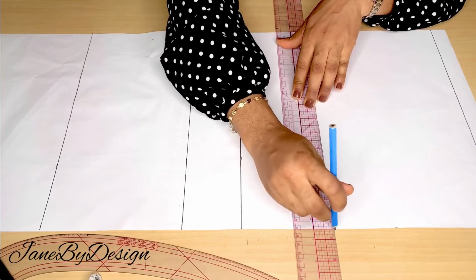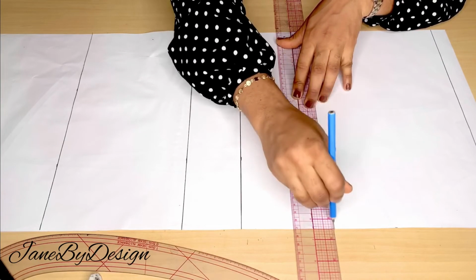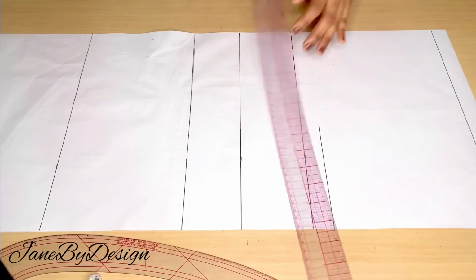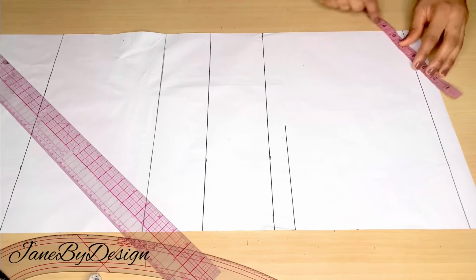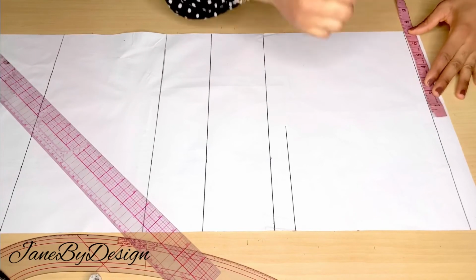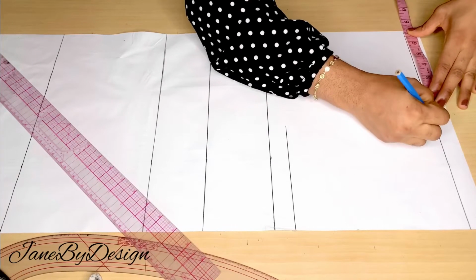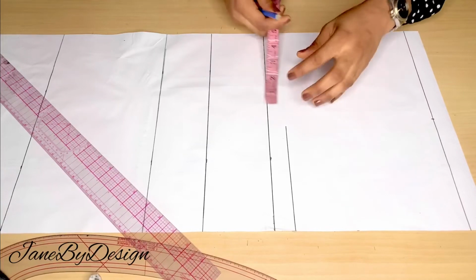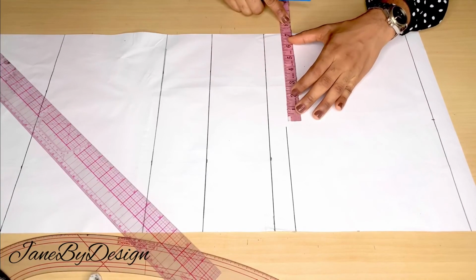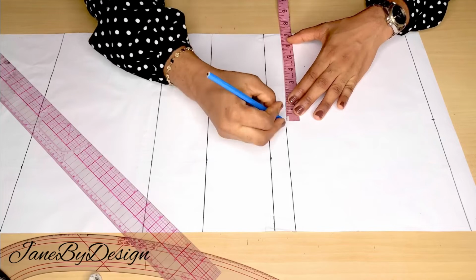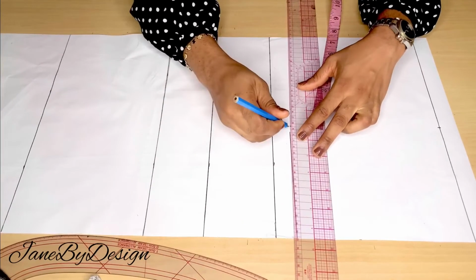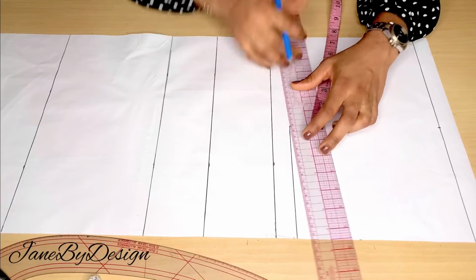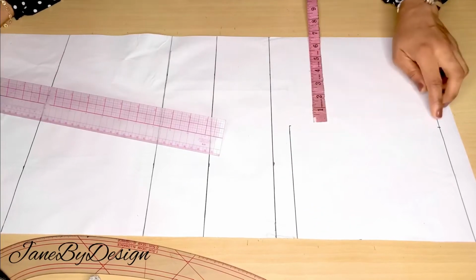Now coming down to my bust line, I went up from my bust line by 1 inch, and I marked a line right there. That new line is going to serve as my chest line. So going up to the shoulder line, I've marked half of my shoulder measurement. I placed a point on that line. Coming down to my chest line, I've also taken half of my shoulder measurement and placed it on my chest line. So I have these 2 points right now.